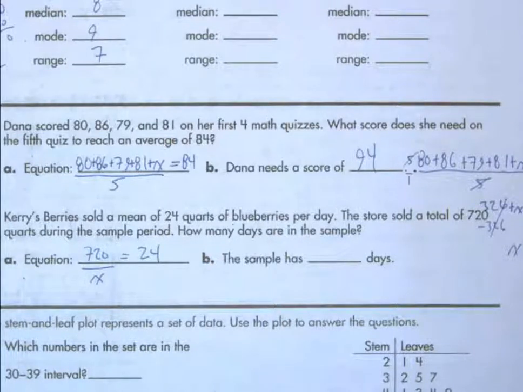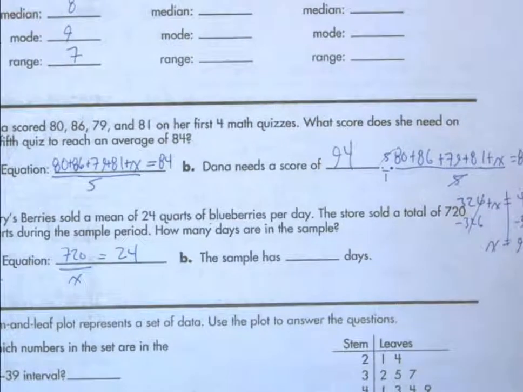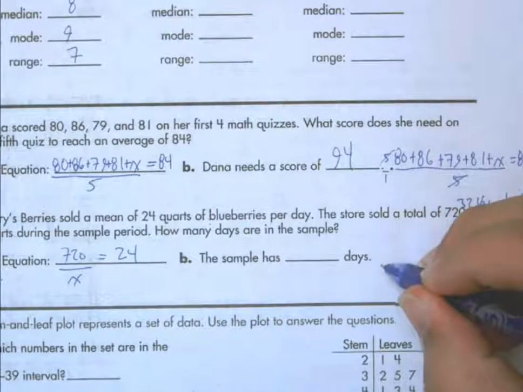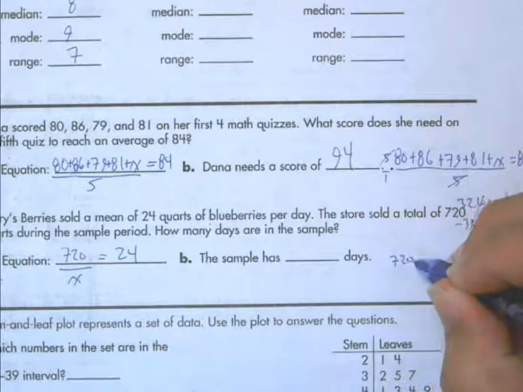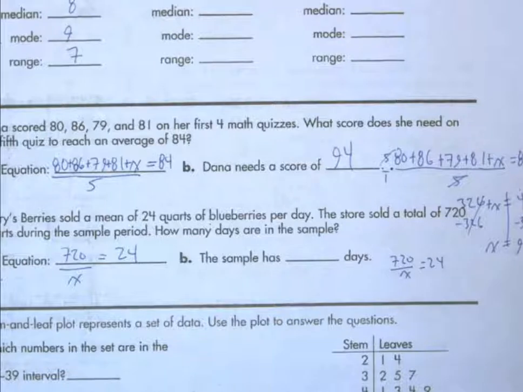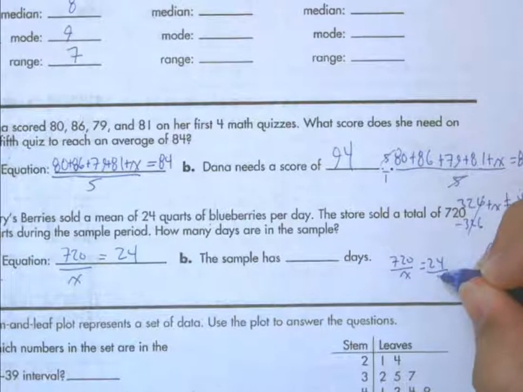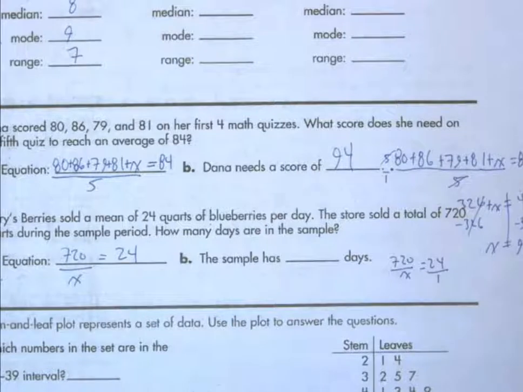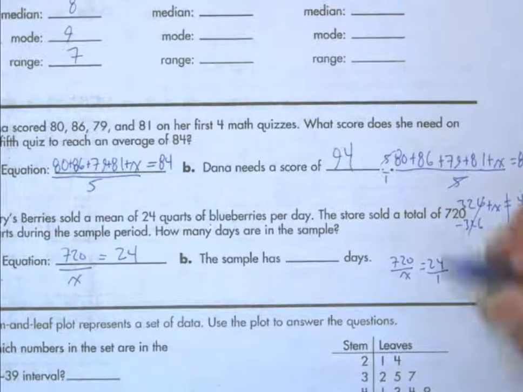So I've got my equation set up. Now I just have to solve it. 720 divided by X equals 24. This one is not as easy to solve. Maybe later on when you've done a whole bunch of this type of thing, you'll start to see some patterns and shortcuts. But maybe we can just use cross products now, because I think that's how we'll end up doing it anyway.